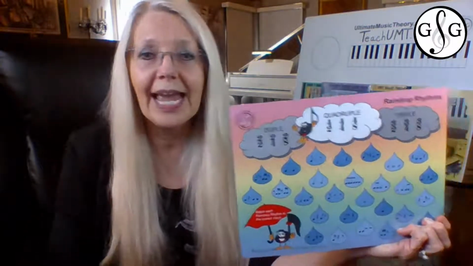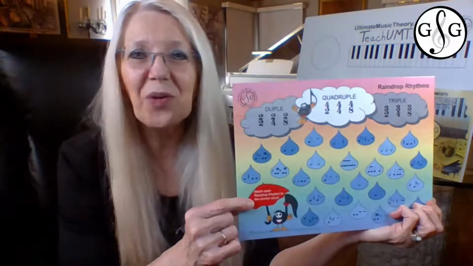So now we're on our third game, and this one is called Raindrop Rhythms. Now, I don't know about you, but lately it has really been raining here. And Sola says you need your umbrella. You absolutely do need your umbrella right now. So looking at Raindrop Rhythms, what do you see? Well, you see duple, triple, quadruple time. You have to identify the rhythm. You see a top number. You see a bottom number. There's a lot of things when you start thinking about time signatures and that connection.